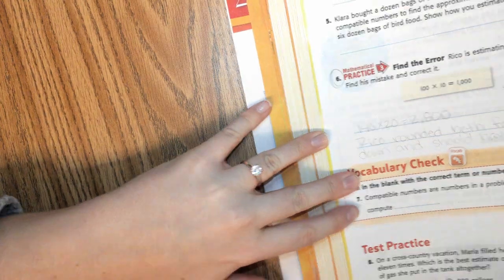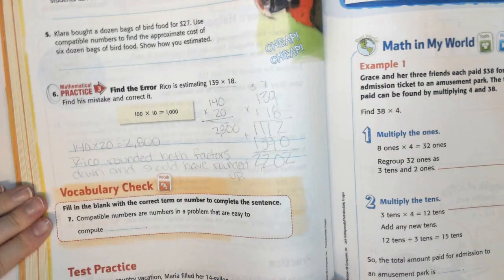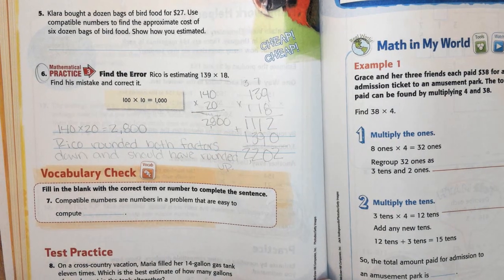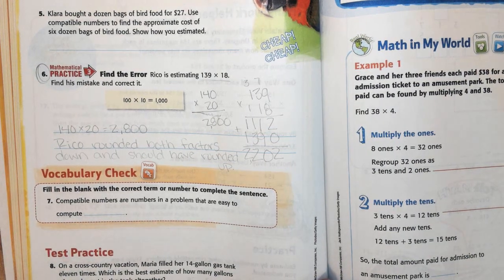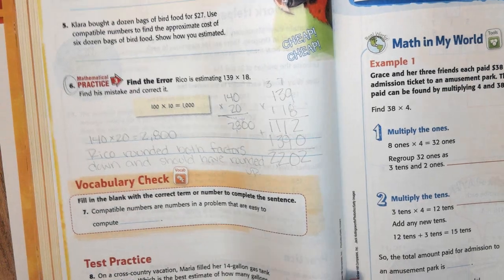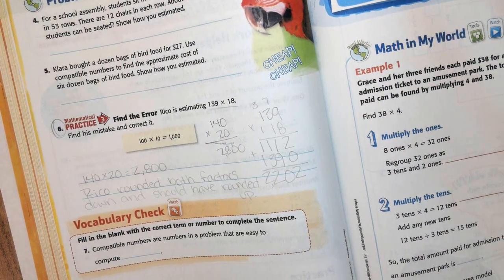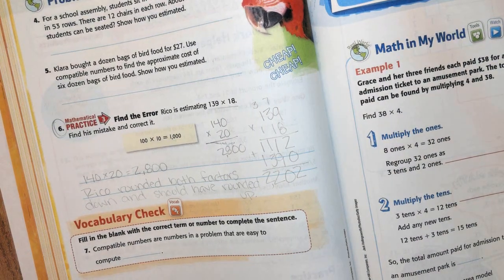Alright guys, so I just want you to do your best on these compatible numbers or rounding when you are multiplying. As long as it makes sense, they're not going to be wrong. So when we correct, it might be a little funky, but just do your best, round to the closest areas, use numbers that work well together, and good luck.